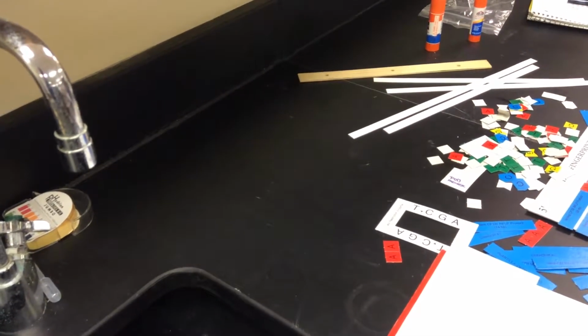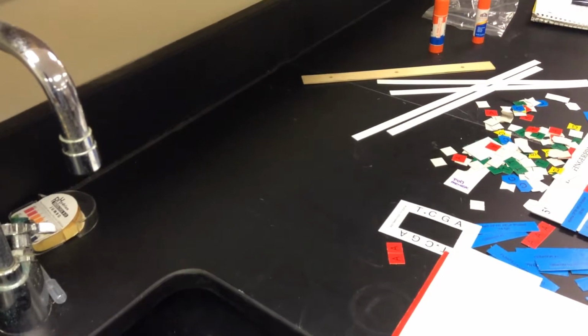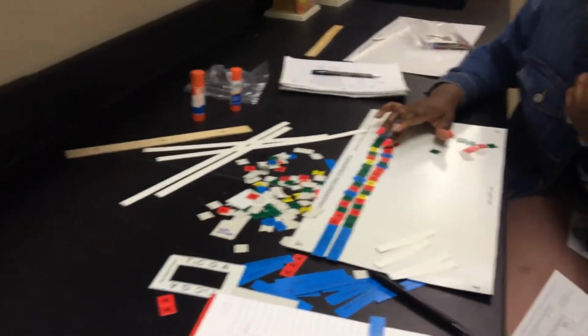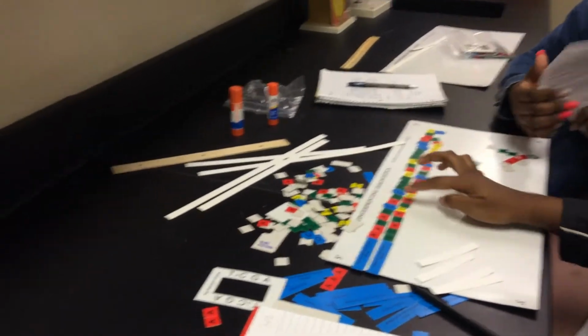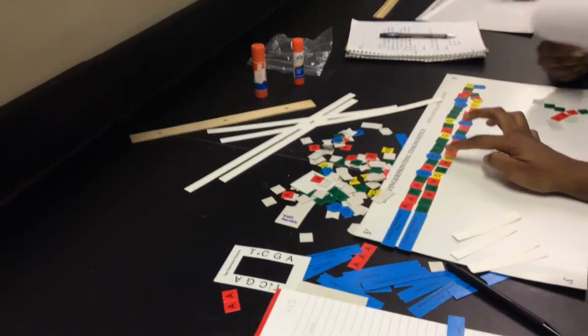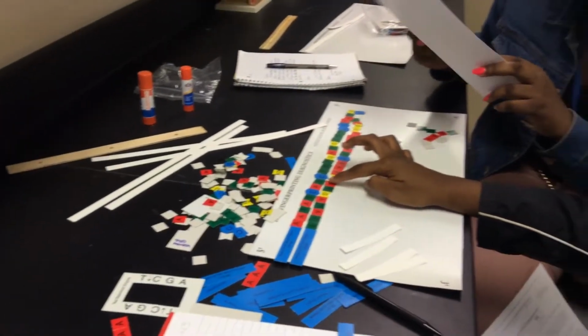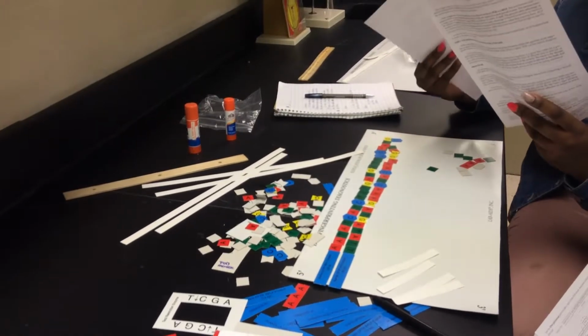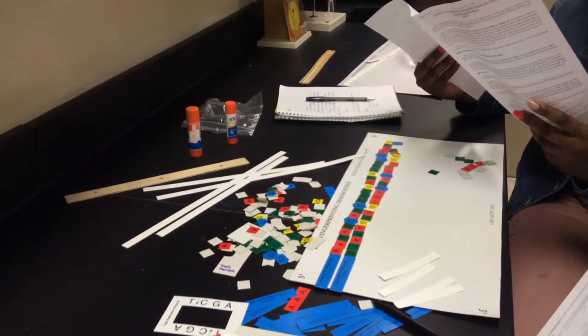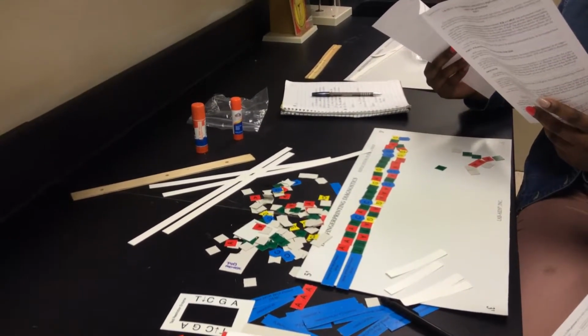So you've got to build the primer. How are you going to build the primer? So what did it tell you to do? Some unused nucleotides.